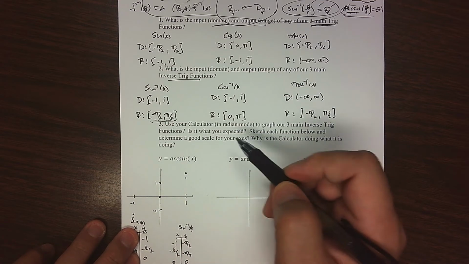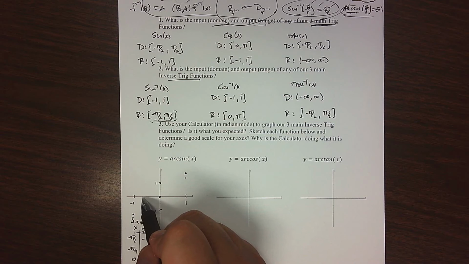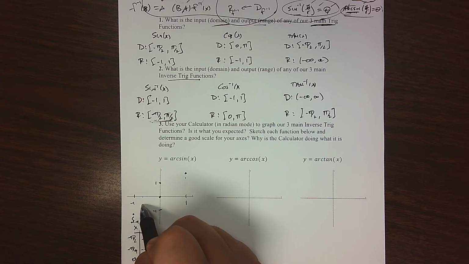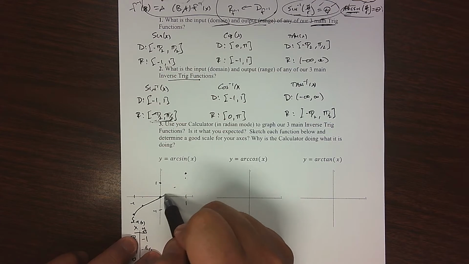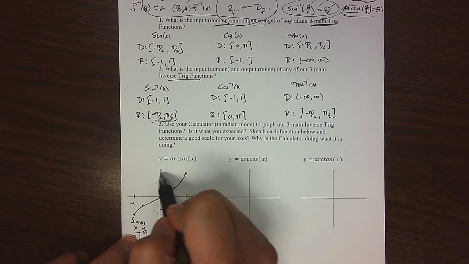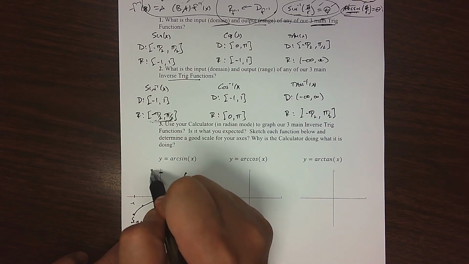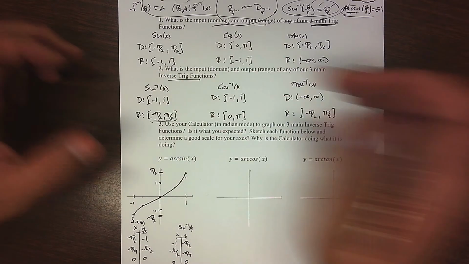And then at negative square root of 2 over 2, which is about 0.707, we're at negative pi over 4. So that's roughly about 0.75 and 0.75 respectively. If we create that, here's what your graph is going to look like, going from negative pi over 2 to pi over 2. So there's what your arc sine graph looks like when we restrict the domain.